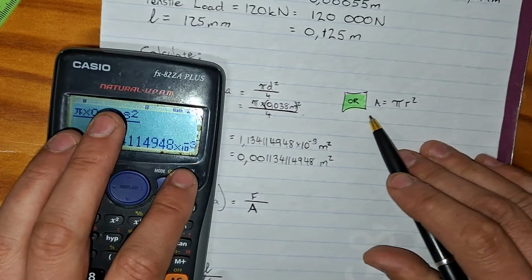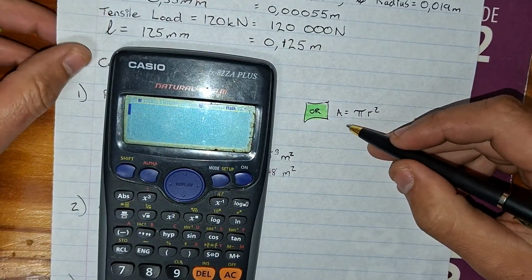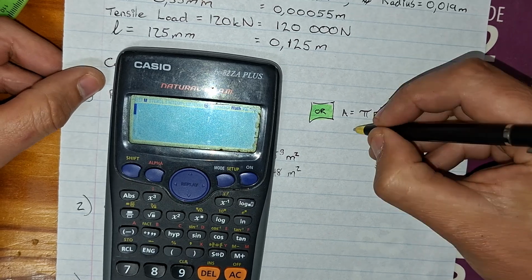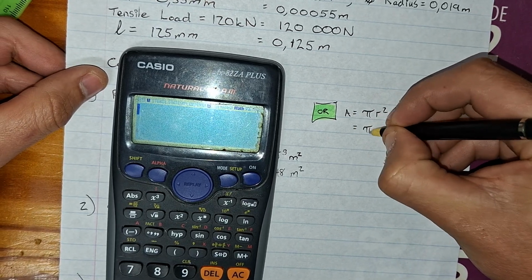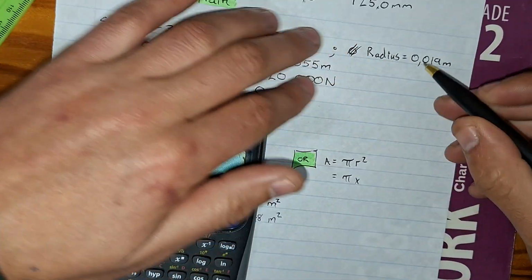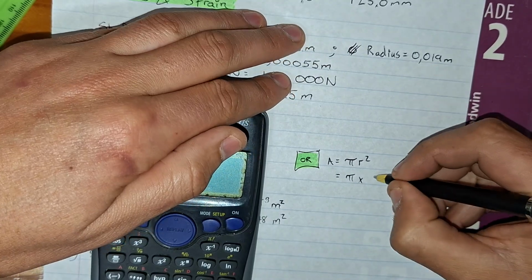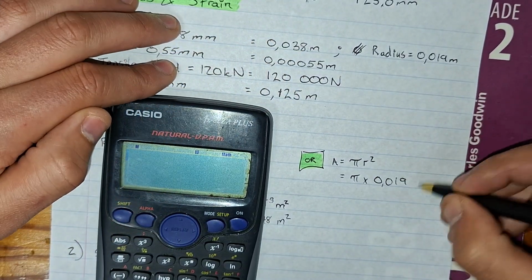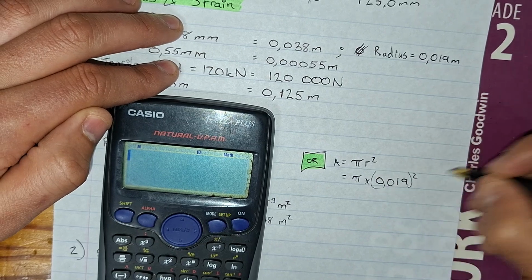Okay, let's quickly do it the other method. So if we do area equals pi times radius squared, it will be pi times 0.019, and then we have to square this value.